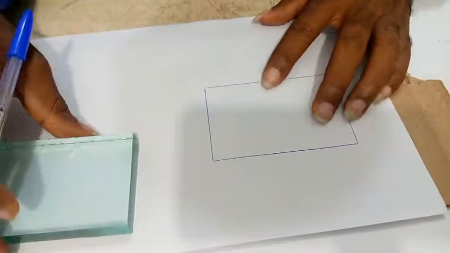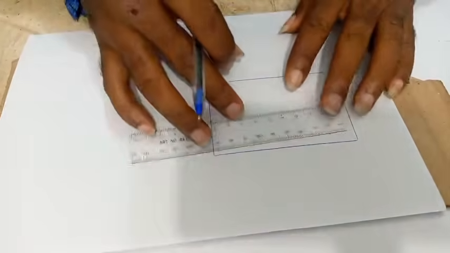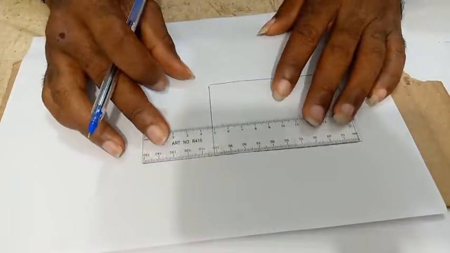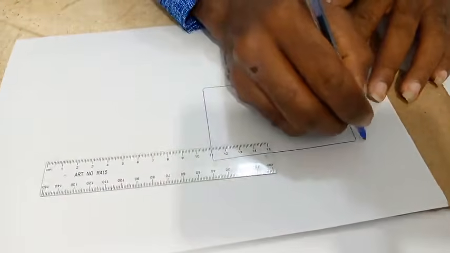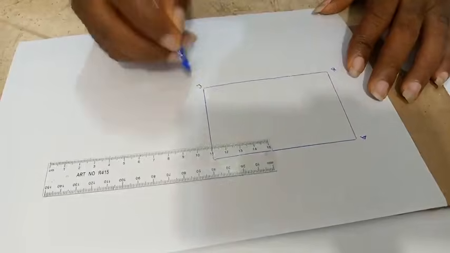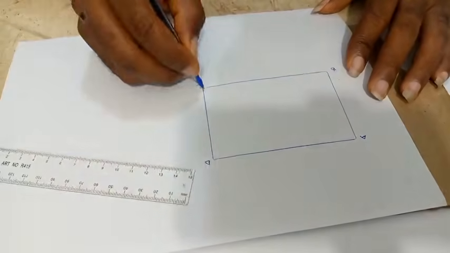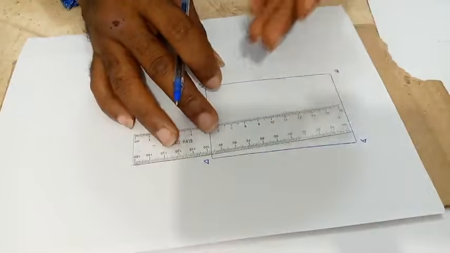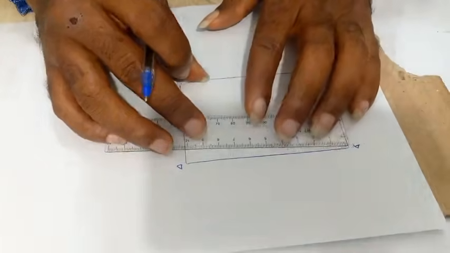The next thing I'm meant to do is to draw the normal. What is the normal? Just a line drawn at 90 degrees to the outline. Now this is A, B, C, and D, according to the diagram that guides this experiment.